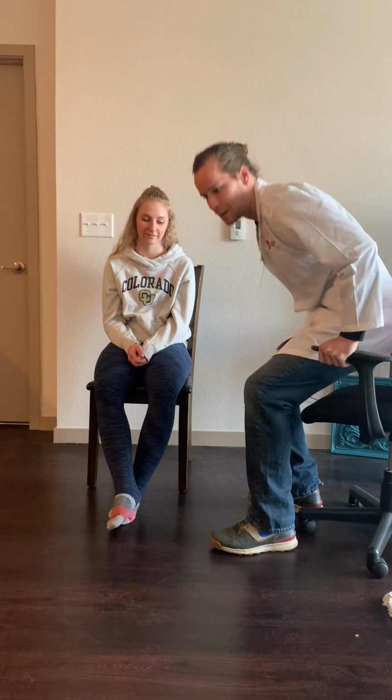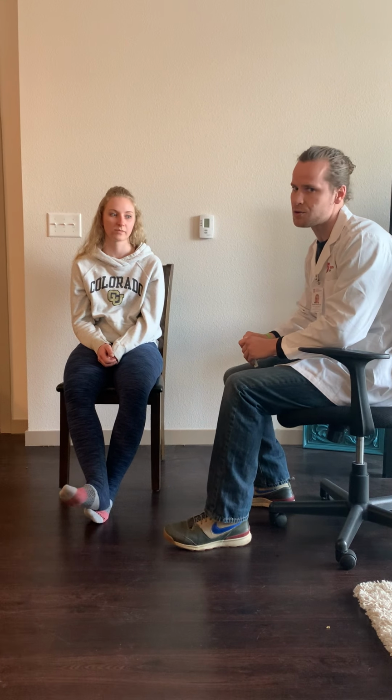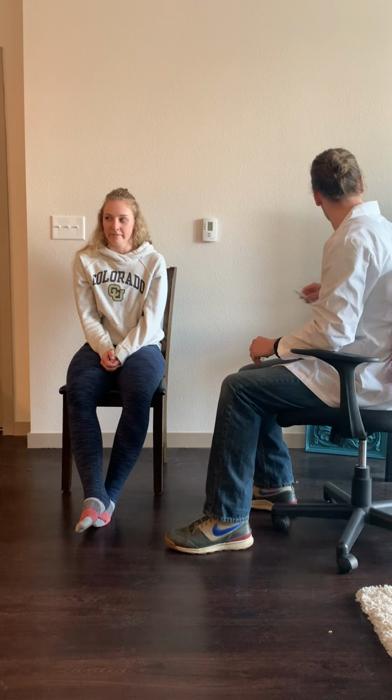Okay, good. And that's also testing for cranial nerve number 6, which is abducens, which regulates lateral movement of the eyes. So all of her extraocular movements are intact. She's not having any nystagmus.